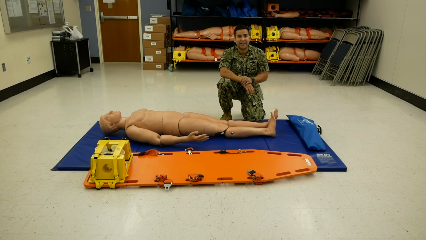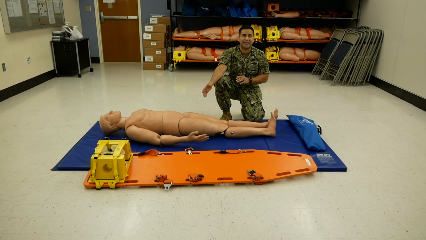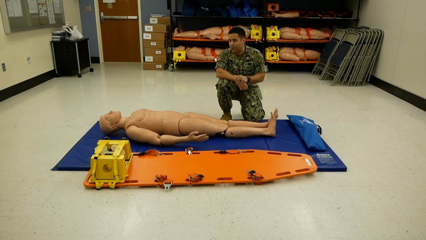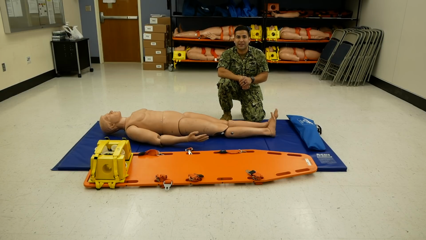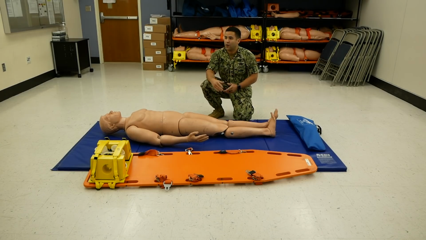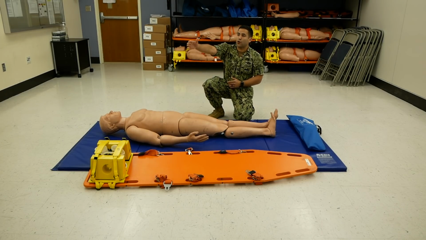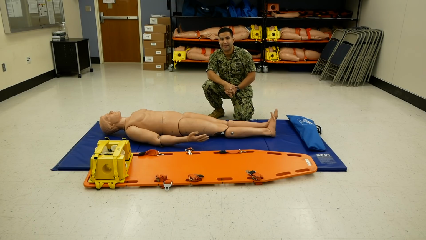The scenario for this will be a motor vehicle accident, or something that indicates a C-spine injury. You will then determine the MOI. For this one, like I said, it's a motor vehicle accident. Determine the number of patients. Right now we have one patient, and then request additional assistance on standby. The additional assistance I have will be HM2 Malter and HM2 Roberson. At this point, I will now ask my assistant, HM2 Roberson, to apply C-spine stabilization.